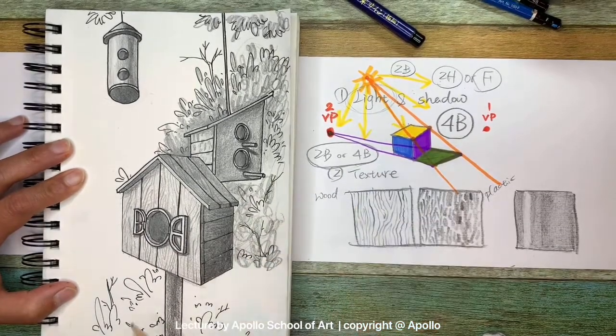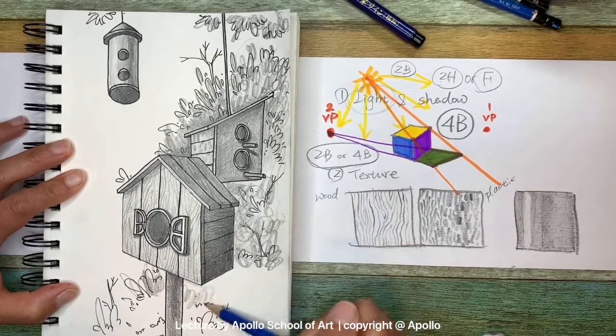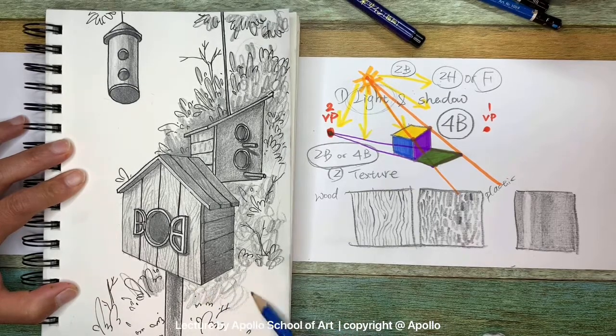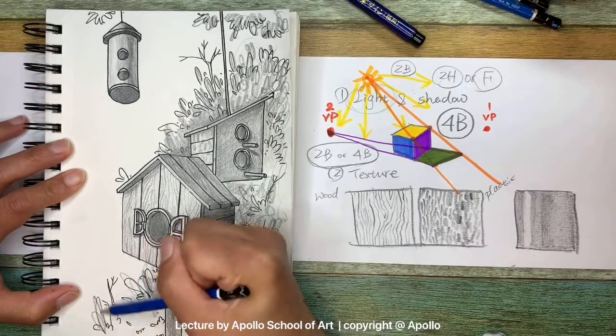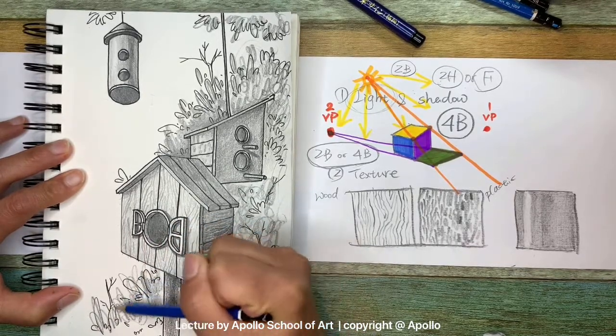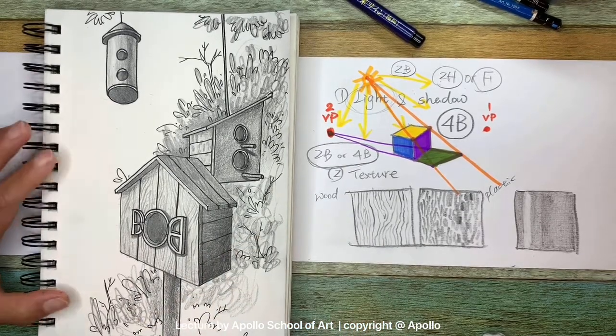Just rolling around, and you don't have to shade color rolling everywhere. I basically just roll around the birdhouse. Because they are the background, we don't want to spend that much time on the leaf.